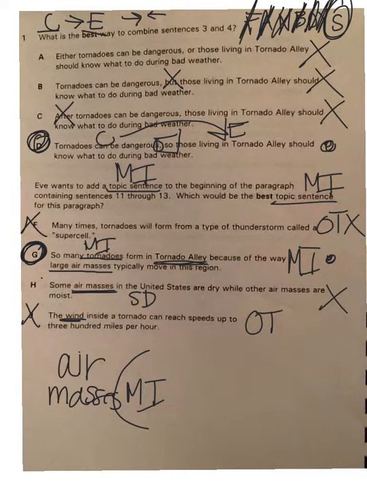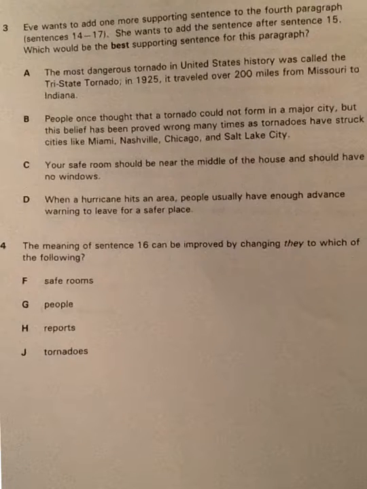So the next one says Eve wants to add one more supporting sentence, so we can go ahead and add our extension. That's an SD, a supporting detail, to the fourth paragraph, sentences 14 through 17. She wants to add the sentence after sentence 15, which would be the best supporting sentence for this paragraph, which means we're going to pause and we're going to go read sentence 15.